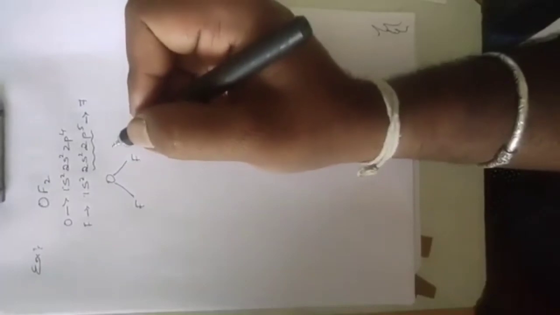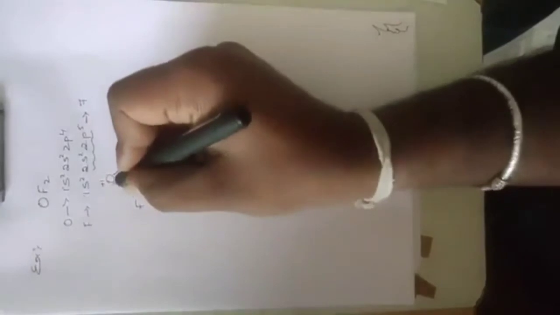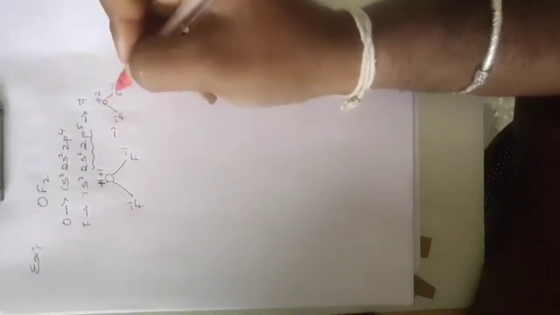This is the diagram for OF2. Oxygen gives one electron towards the fluorine, so it must be +1 for oxygen and -1 for fluorine. Again, one electron is given to the right side fluorine, again +1 and -1. So the -1 and the +1 become +2 for oxygen: two electrons are given from oxygen to the left and right fluorine. Are you understanding?